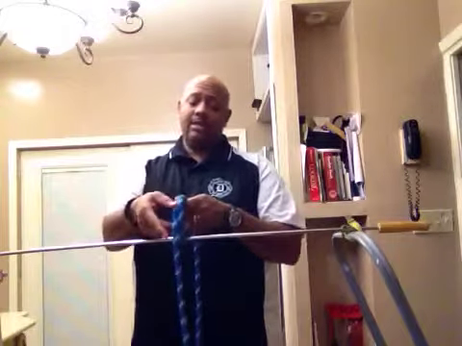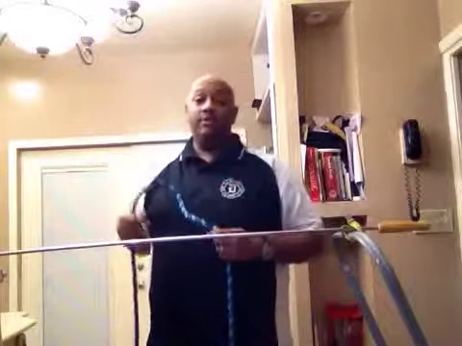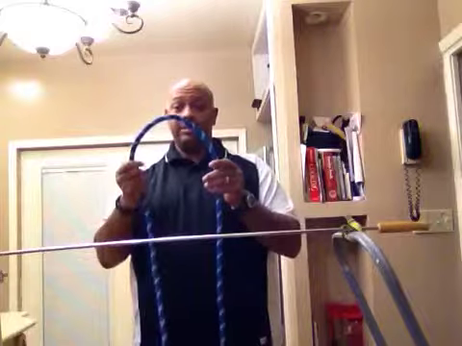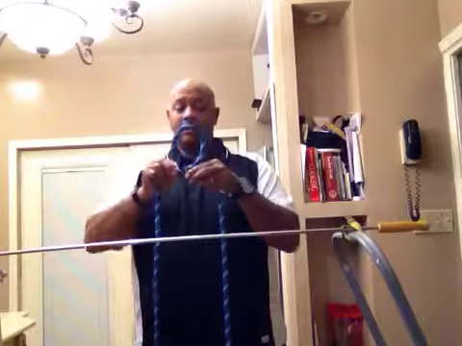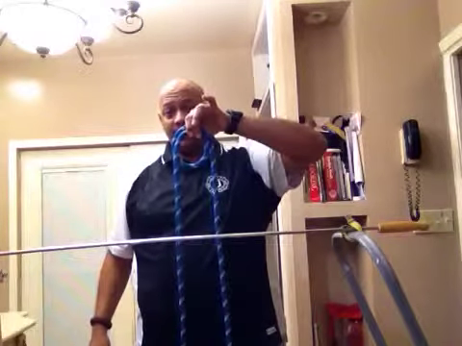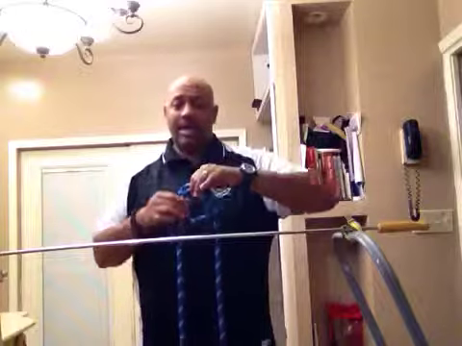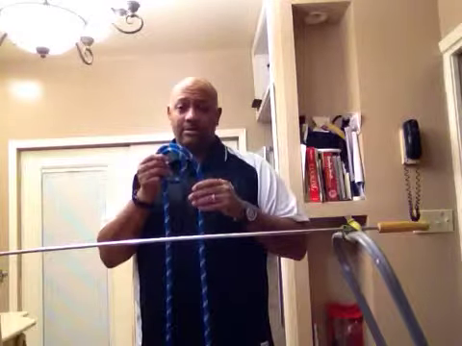Okay, so now let's take this part of the rope back. Another version of that round turn will be something just like this. And now we have the same identical thing, whether it's on a stationary item or not, doesn't matter. However, this would be considered a round turn.